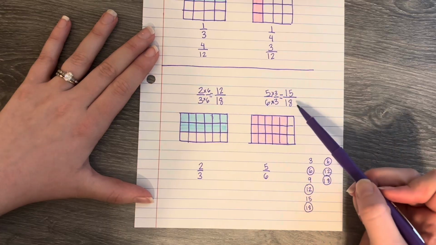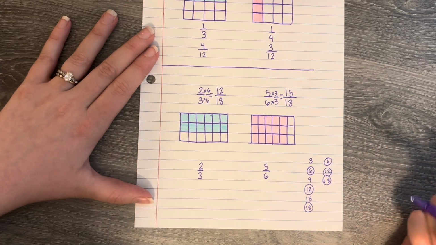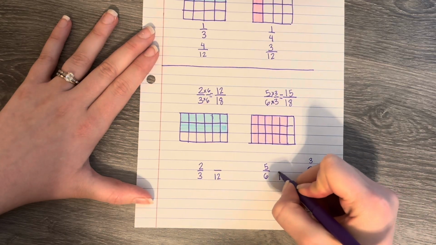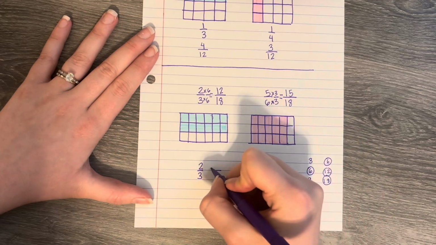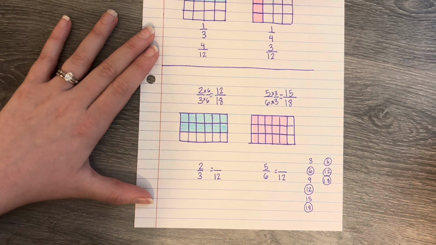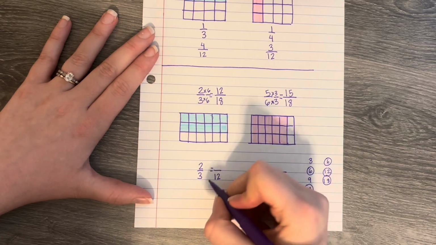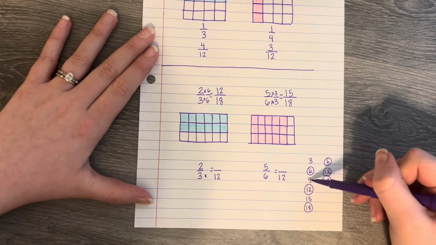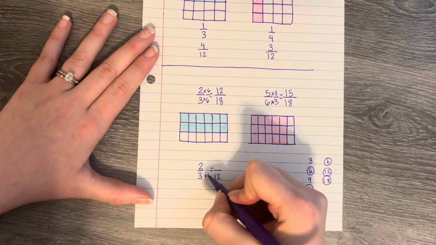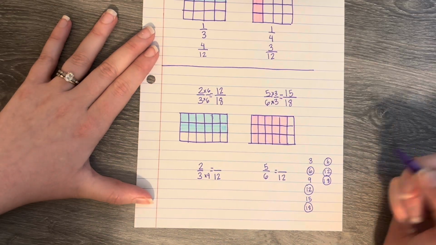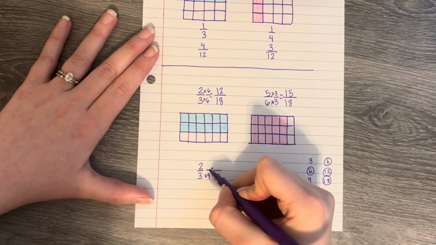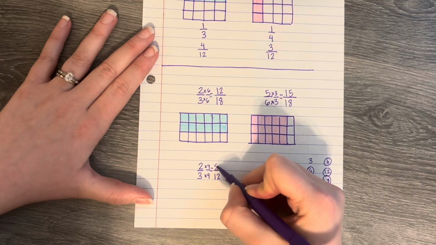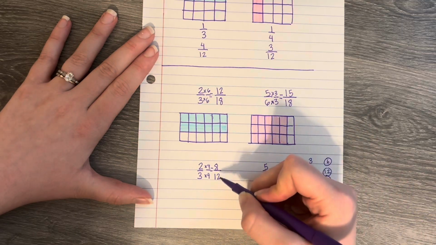We've already seen that we could create 18ths. What if we chose 12ths? I'm going to write my new denominator of 12ths, and I'm trying to make equivalent fractions. I'll write my equal sign. Then I'm thinking, 3 times what gave me 12? Well, this was 3 times 1, times 2, times 3, and times 4. 3 times 4 is 12. To make it equivalent, what I multiply by on the bottom, I must also multiply on the top. So 2 times 4 is 8. 2/3 is equivalent to 8/12.